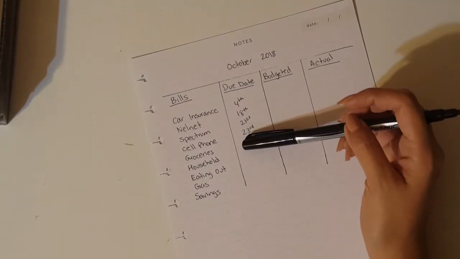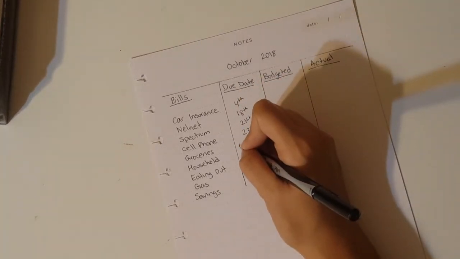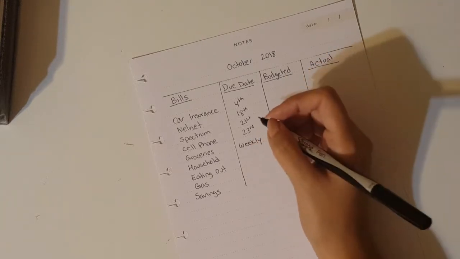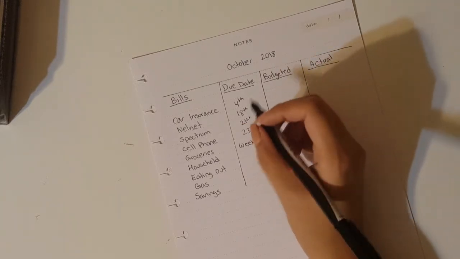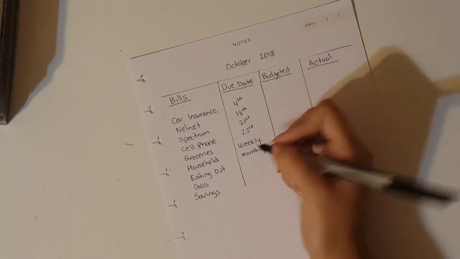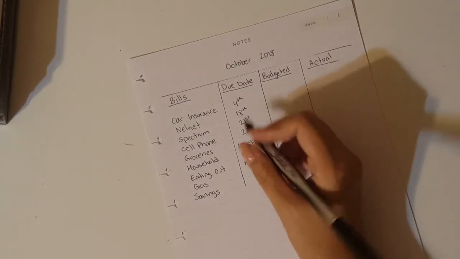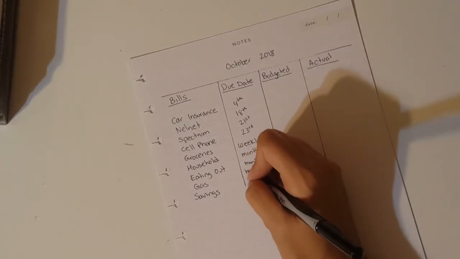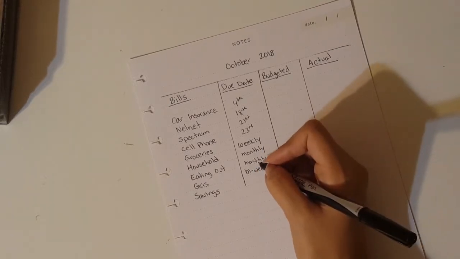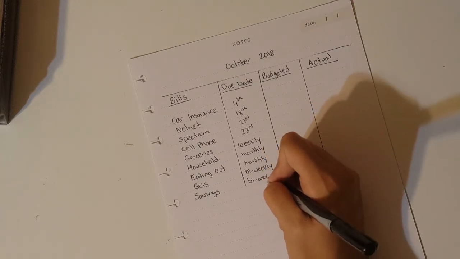Okay, so for groceries, I do that weekly. For household, it's just monthly. Eating out is also monthly. For gas, it's bi-weekly. And then for savings, it's also bi-weekly.